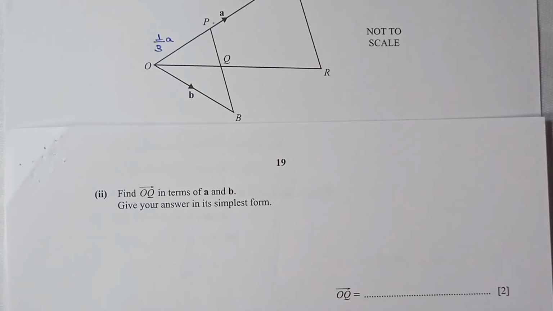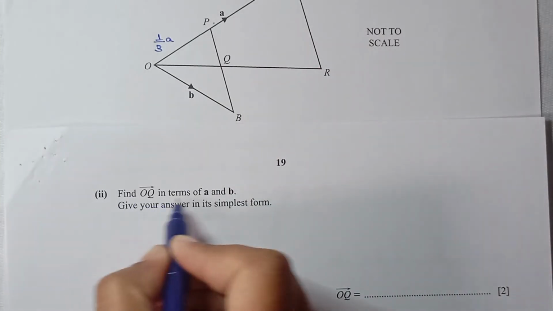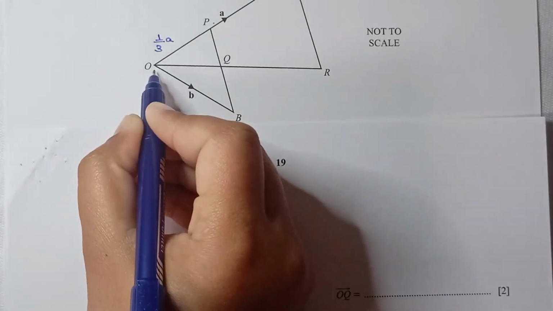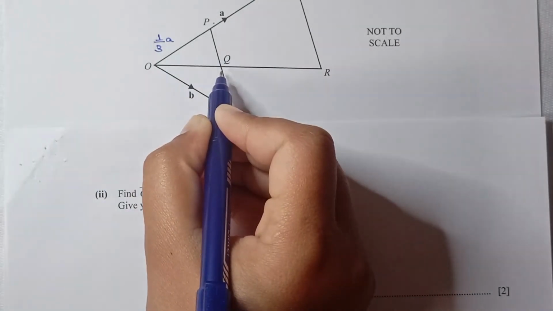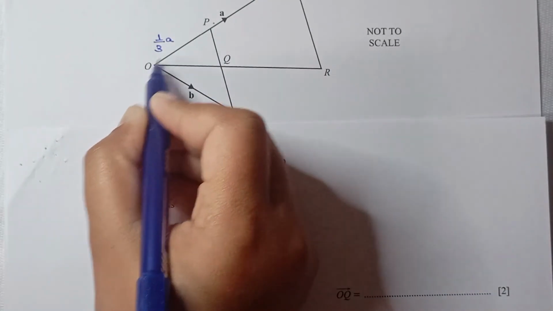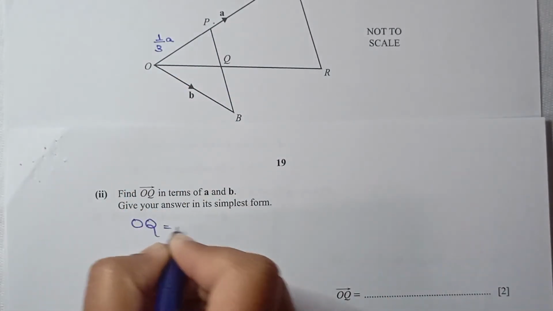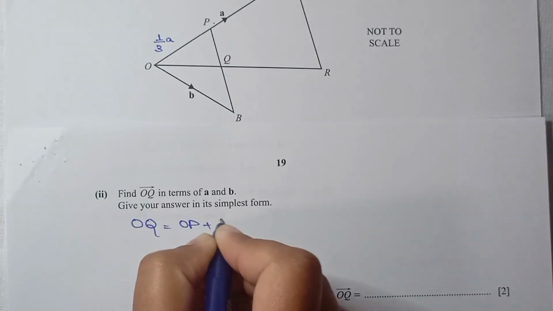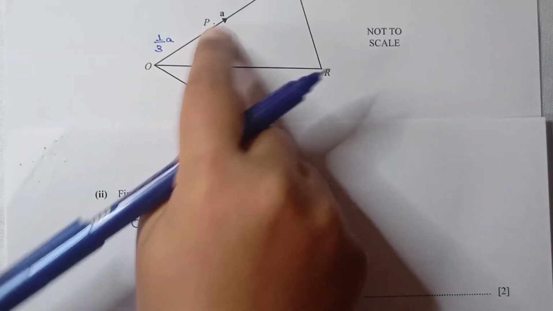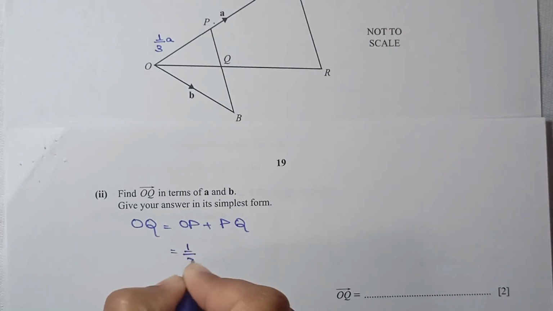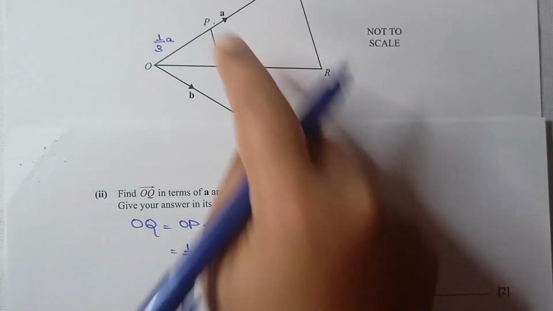Now for the second part, find OQ in terms of A and B. Give your answer in its simplest form, O to Q. So OQ follows a path of O to P and then PQ. OQ is OP plus PQ. So what is O to P? OP is 1 by 3 of A, plus PQ.